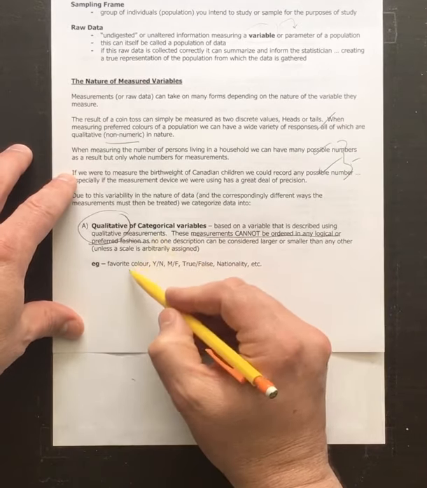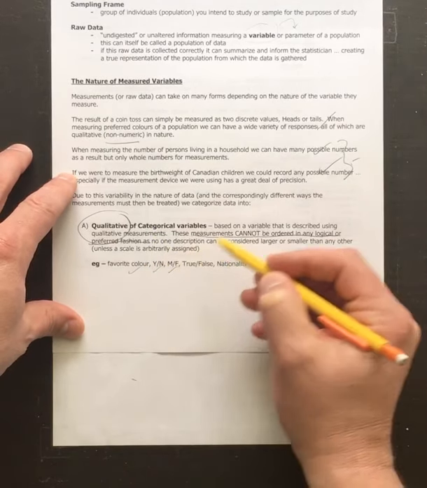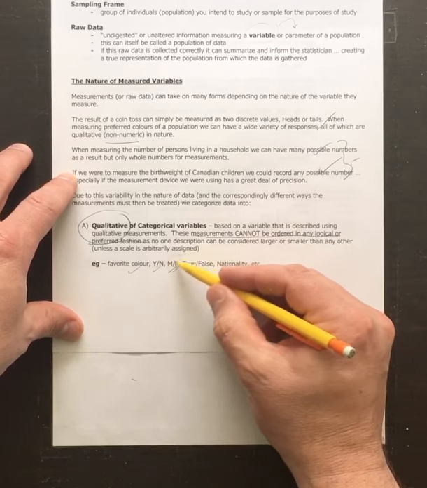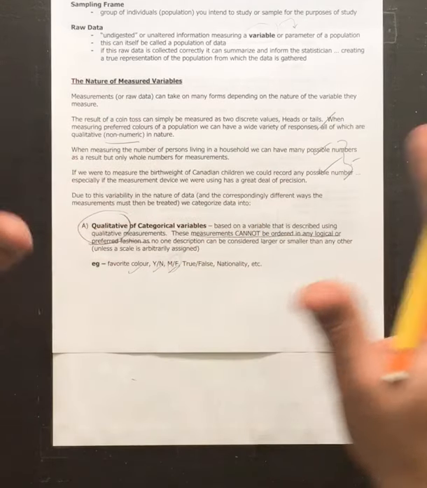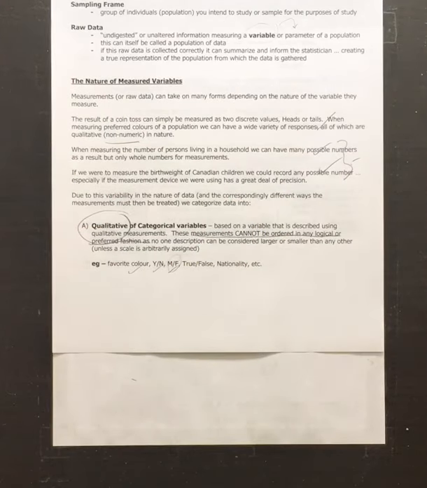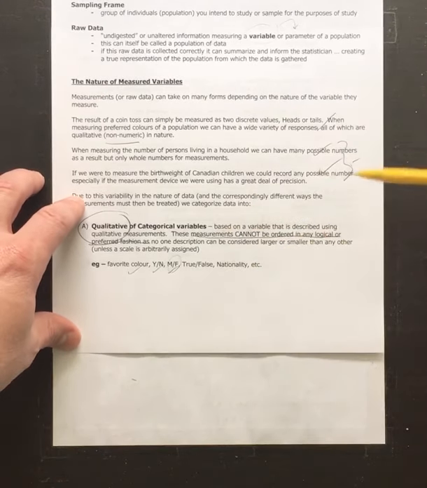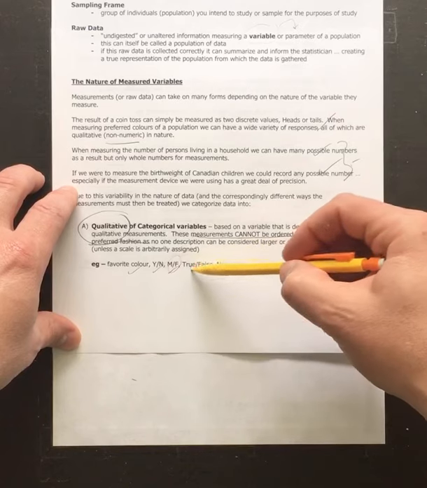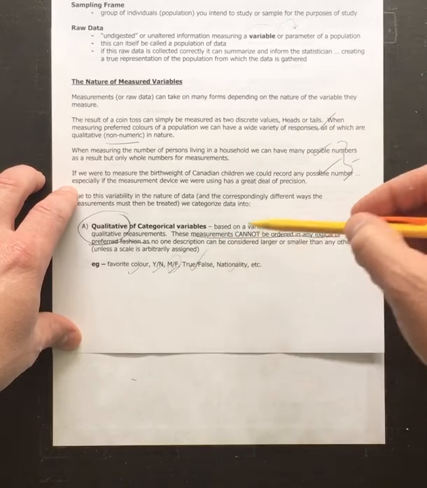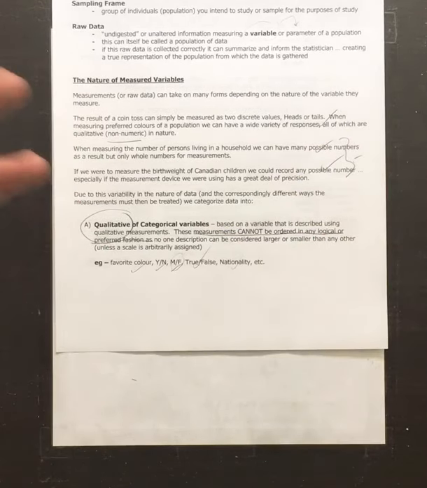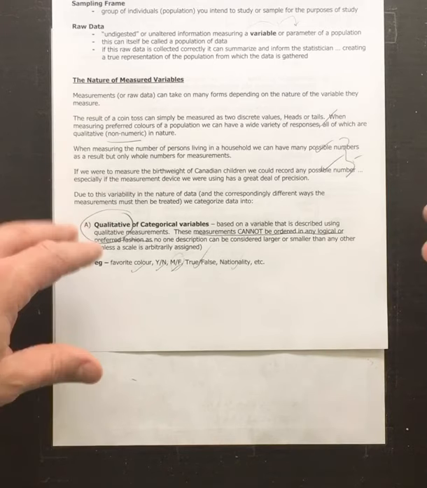So examples would be favorite color, yes or no answers, male, female. I shouldn't be binary there, so male, female, LGBTQ, whatever gender recognition that an individual has. They tend to fall still in descriptive categories. True, false, heads or tails, nationality, religion, all that sort of thing. Okay, those are all descriptive quantities.